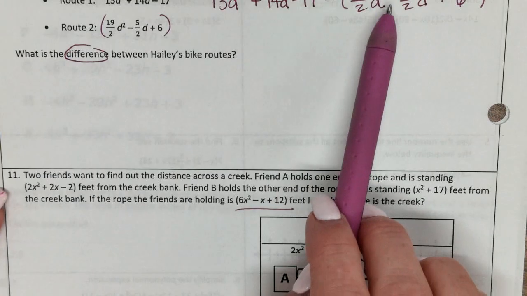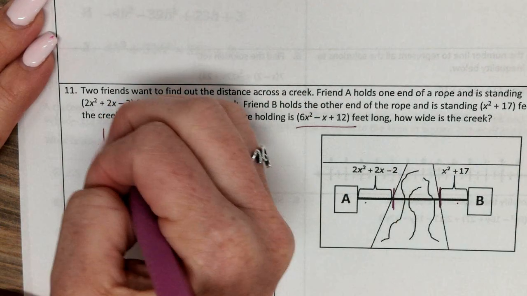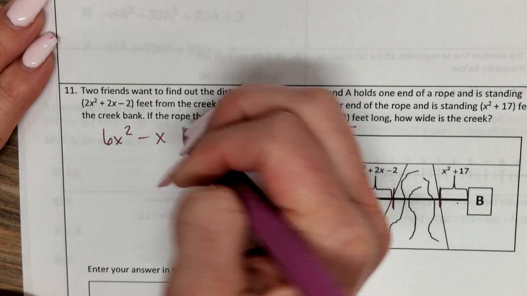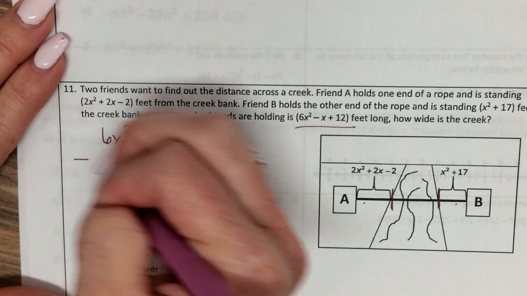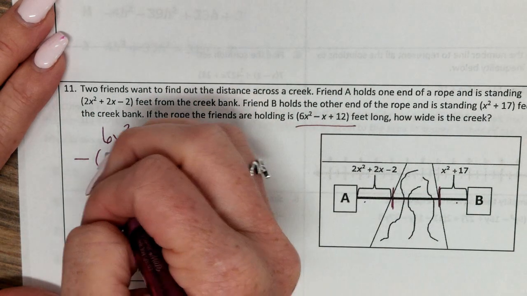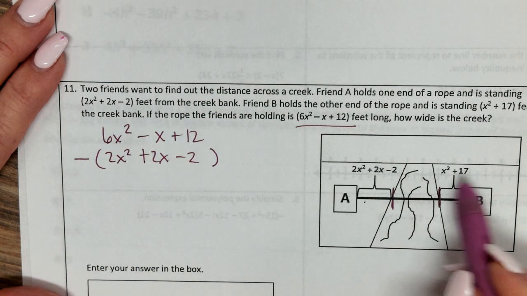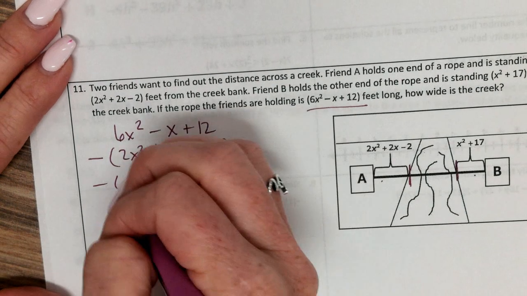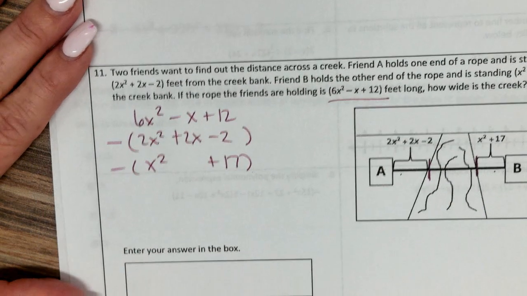But what did we just learn? When we subtract polynomials, you have to subtract the entire polynomial. So you need to put them in parentheses and distribute that subtraction sign. Does that make sense? Yes or no? So I'm basically going to take 6x squared minus x plus 12. Now, because this is so long, I'm just going to stack it. Okay? I'm going to subtract this part. So 2x squared plus 2x minus 2. And then I'm also going to subtract this part, which is x squared plus 17. Notice I moved it all the way to the right just because I stacked it in like terms.